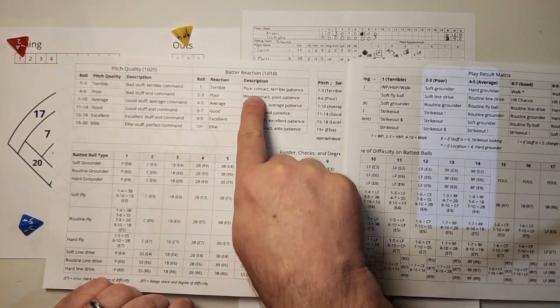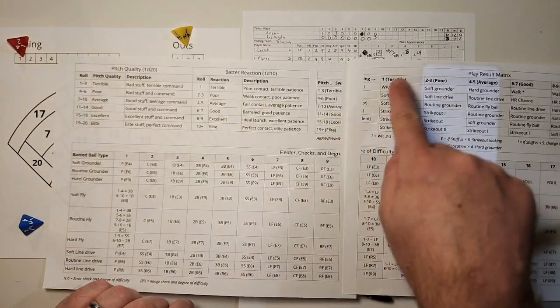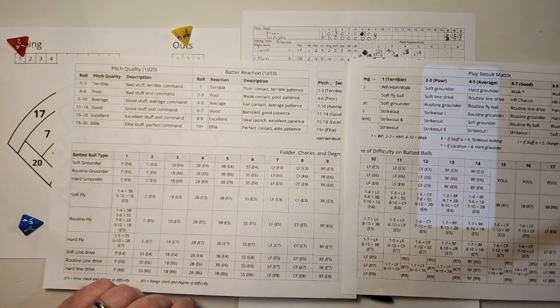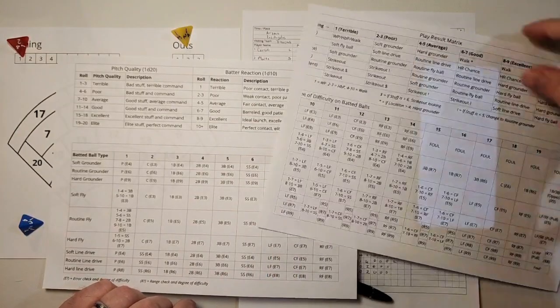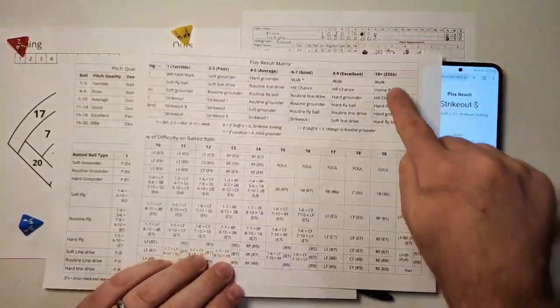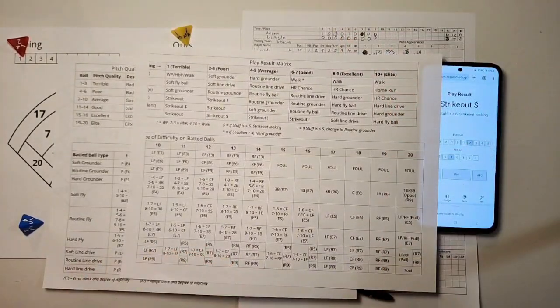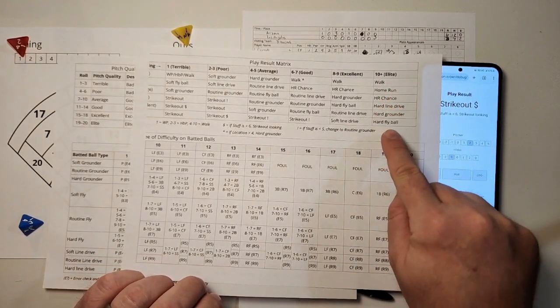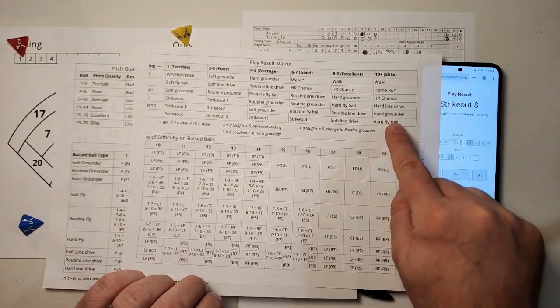Same thing with batting. So poor contact, terrible patience down on this end, and that moves up to perfect contact, elite patience in the elite section, which is mostly going to be perfect contact. You're driving the ball. You have good patience. You're swinging at good pitches. So you're going to have your home runs, your home run chance, a hard line drive.